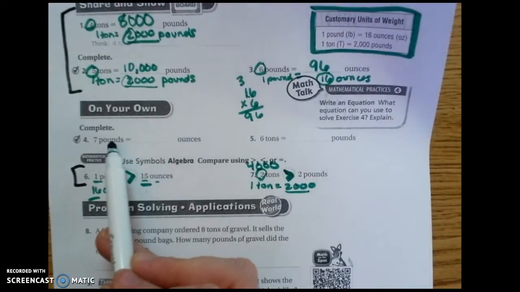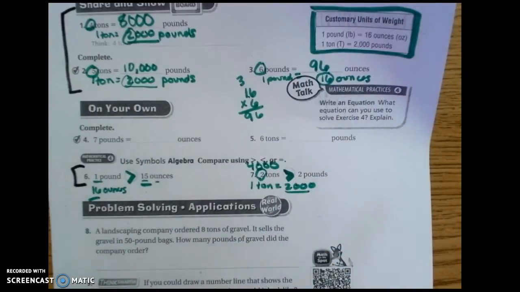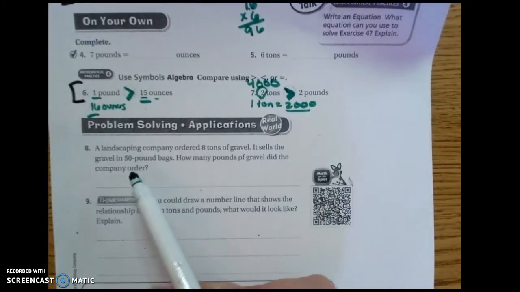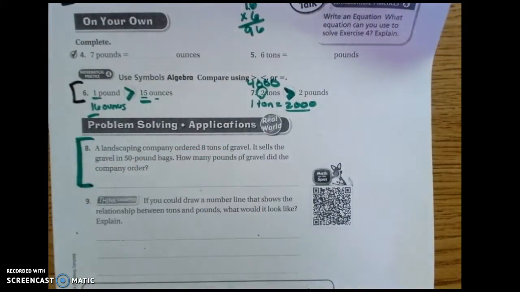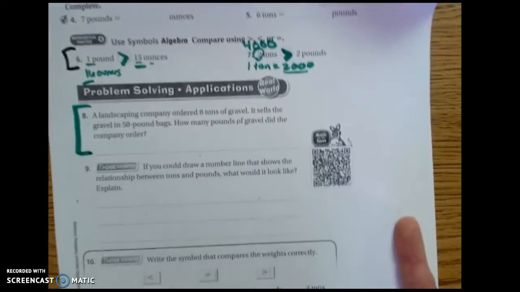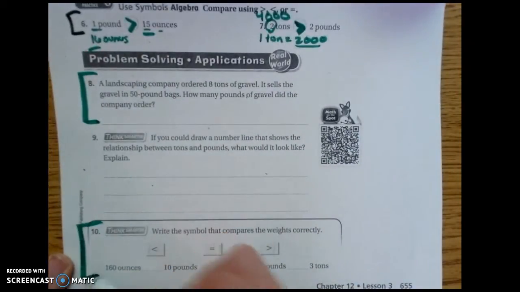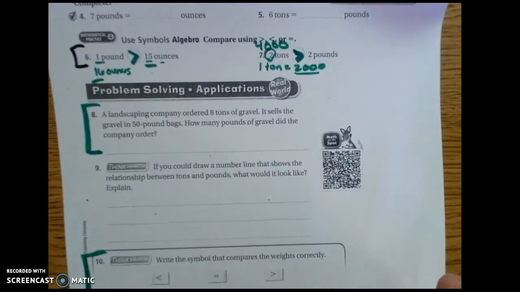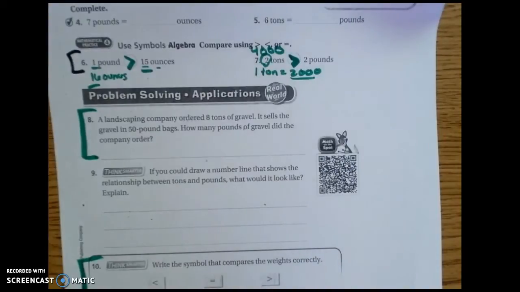Oh, I skipped these because I want you to try these on your own. And then down here, you can try this word problem on your own. And then down here, you can try these 2 comparison problems on your own. You're going to want to get this 10 pounds to ounces, and this 3 tons to pounds. Okay? Go ahead and press pause until you have completed those problems. And then press start once you've completed the problems that I just told you to complete.